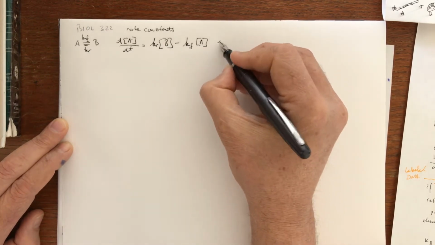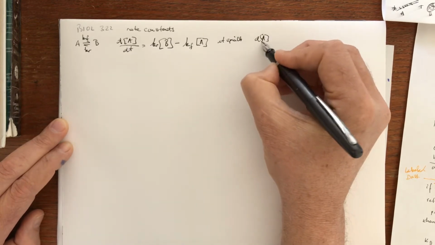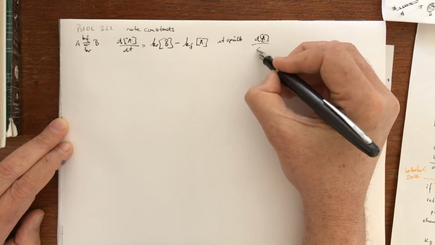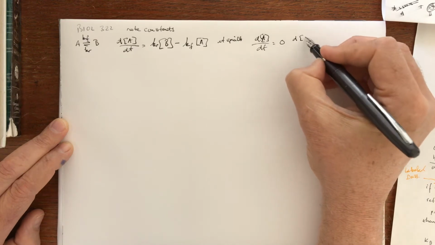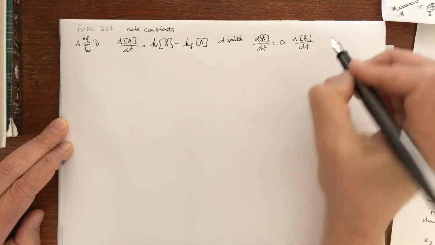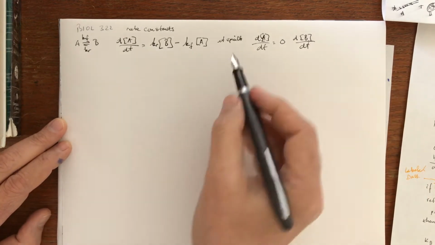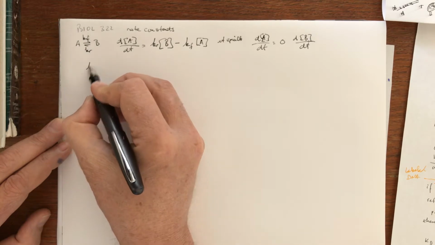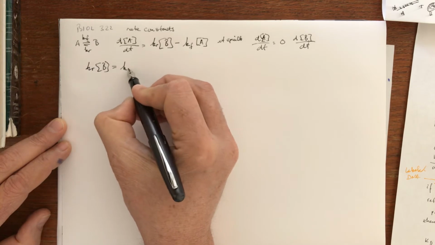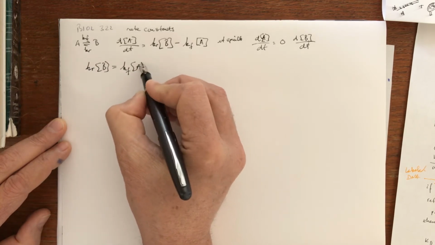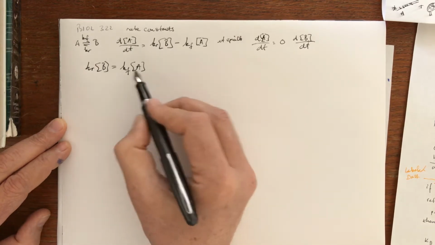Okay, and at equilibrium, the change in the concentration of A and B is 0, right? This is the definition of equilibrium. Equilibrium is that the concentrations don't change. No more changes occurring. Okay, so we can rearrange that, and we can say then at equilibrium that Kr times the concentration of B is equal to Kf times the concentration of A, right? At equilibrium, these are equal, therefore we move one to the other side of this.